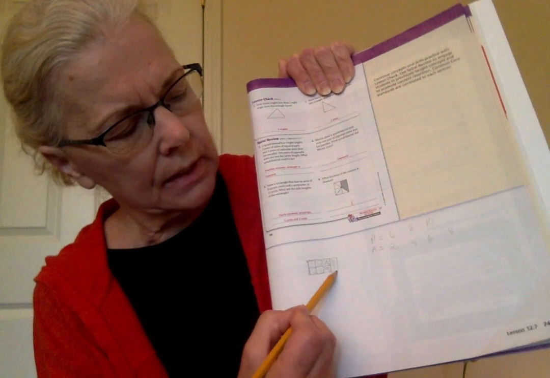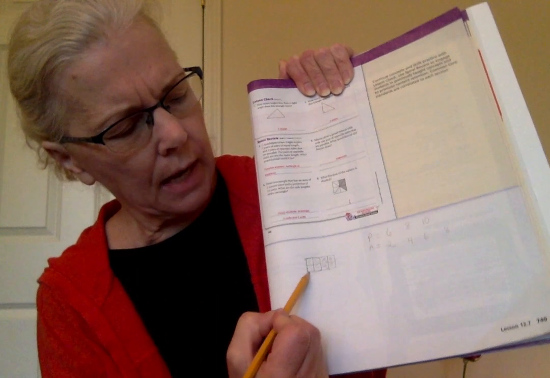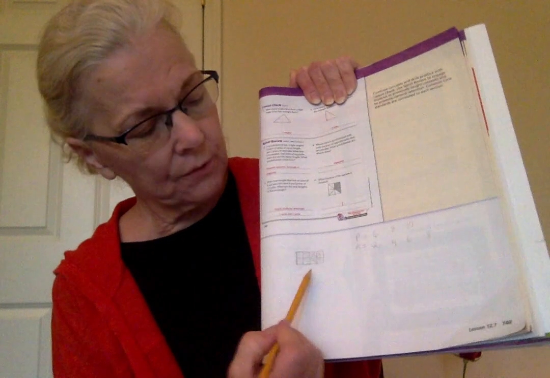Let's count it. 1, 2, 3, 4, 5, 6, 7, 8, 9, 10, 11, 12. We did it. We have drawn a rectangle that has an area of 8 square units and a perimeter of 12 units.